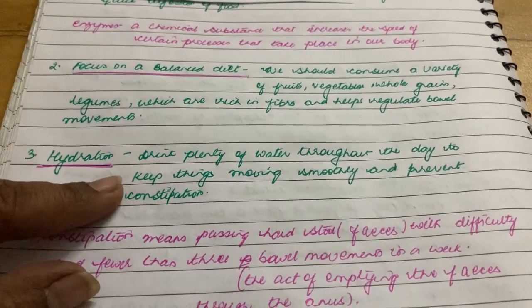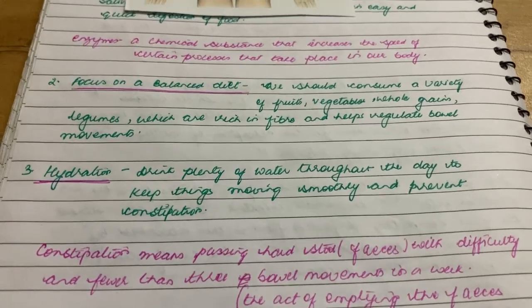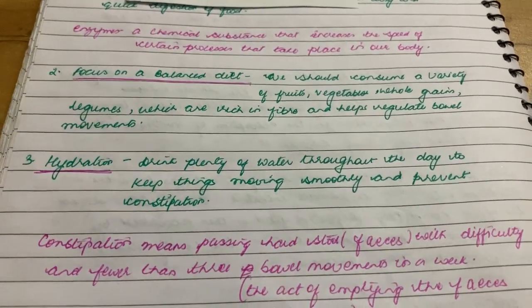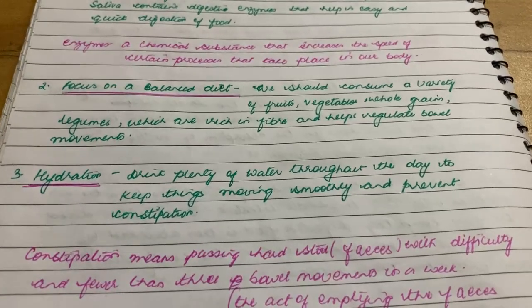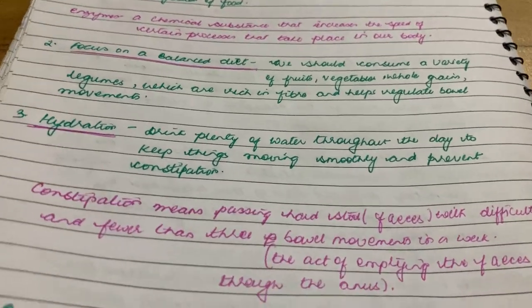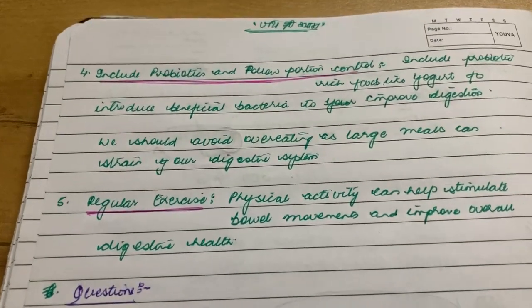This bowel movement will not happen smoothly, and this will lead to constipation. Yes, so we also need to ensure that we drink a lot of water. The water intake in our body should be very good. The food that we eat should be rich, should be a balanced diet.